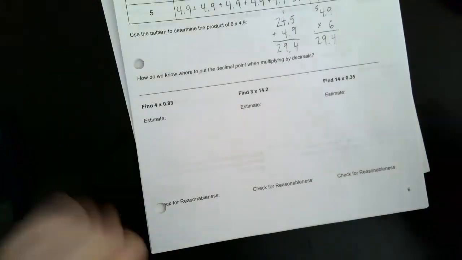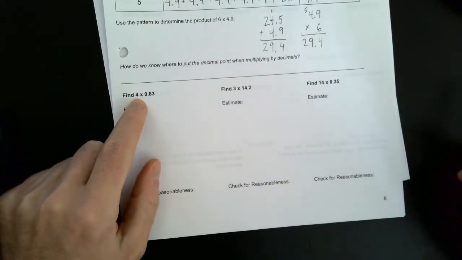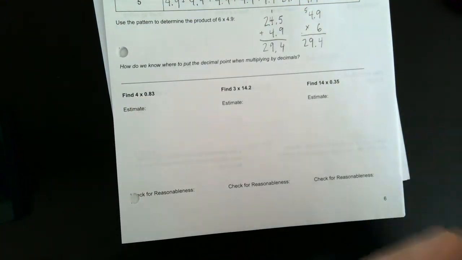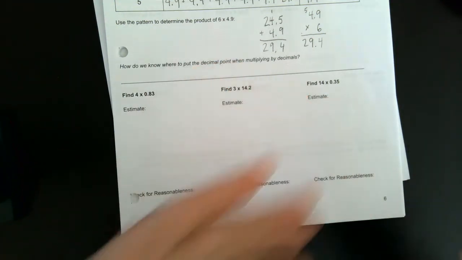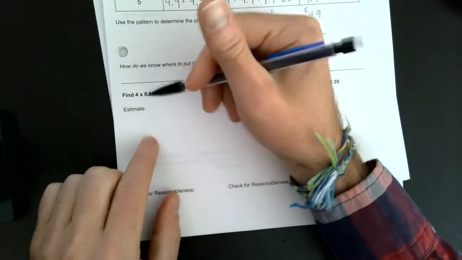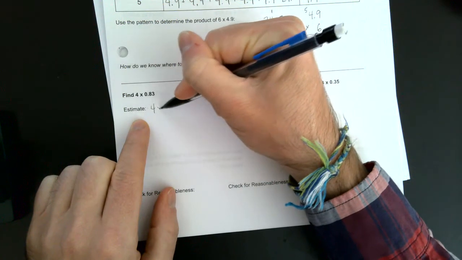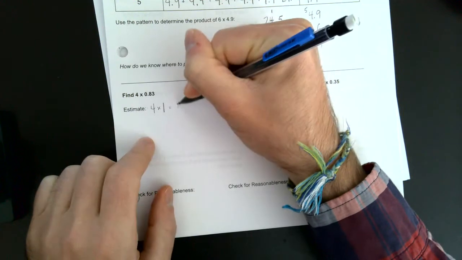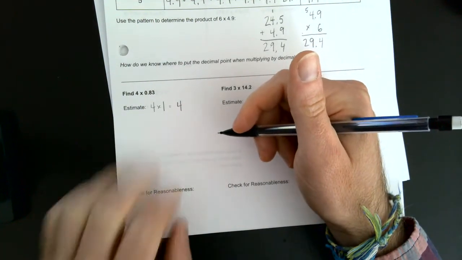So I'm going to share with you a couple tips, too, when you're multiplying decimals. The first one here we see is 4 times 83 hundredths, which is the same thing as adding 83 hundredths 4 times. So instead of writing 83 hundredths plus 83 hundredths plus 83 hundredths plus 83 hundredths, we can just multiply by 4. So with an estimate, 4 is 4, and 83 hundredths is pretty close to 1. So my estimate, I think this answer is going to be around 1. It's probably going to be a little bit less because 83 hundredths is less than 1.